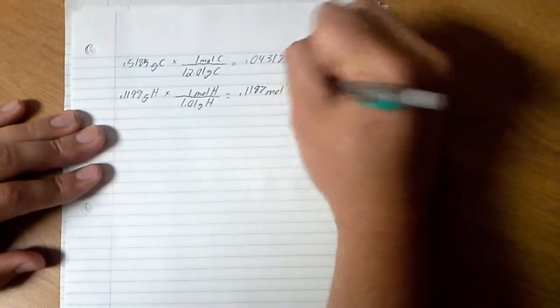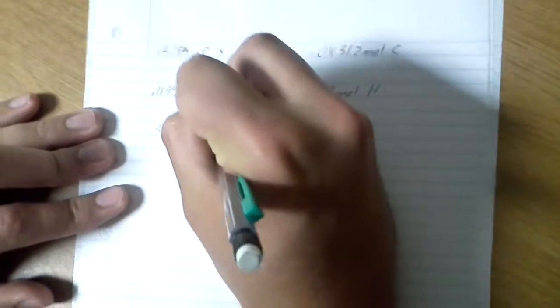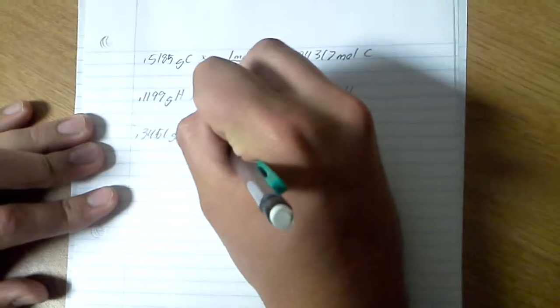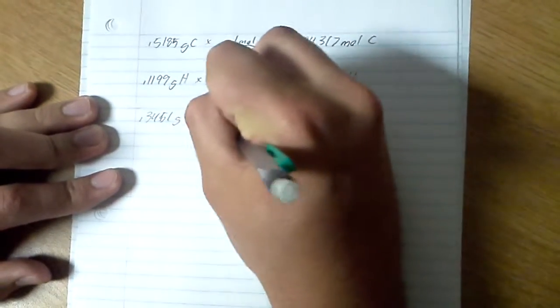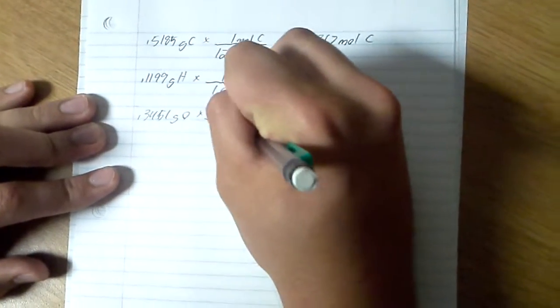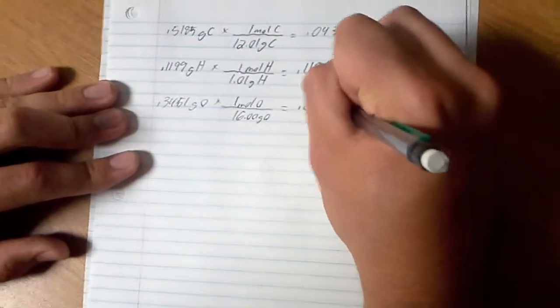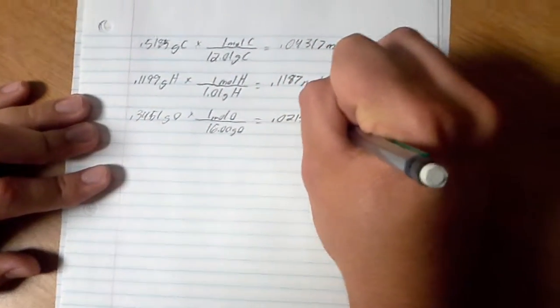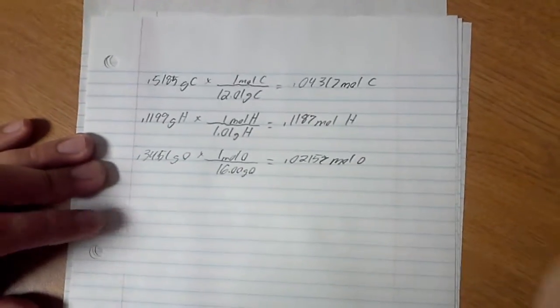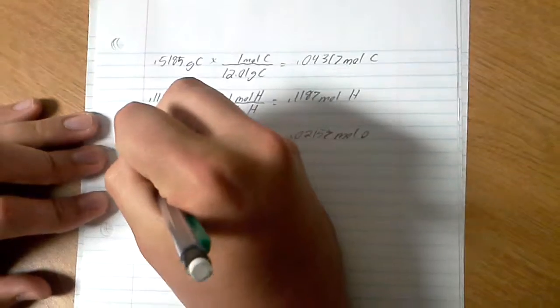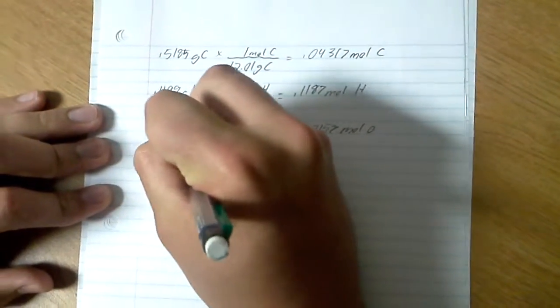And then lastly, we do it with oxygen, 0.3451 grams oxygen, multiplied by the conversion ratio of 1 mole oxygen per 16.00 grams oxygen, for a final answer of 0.02157 moles of oxygen. Now that we have the ratios, we use the smallest mole, which is oxygen, and we divide each mole number by it.